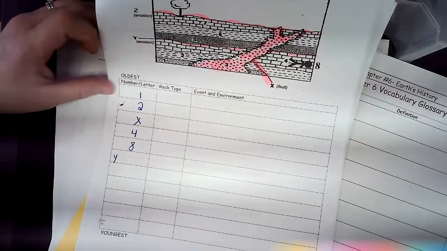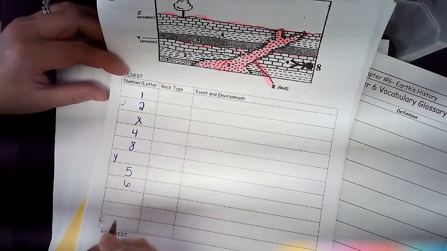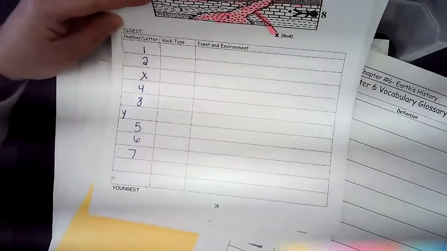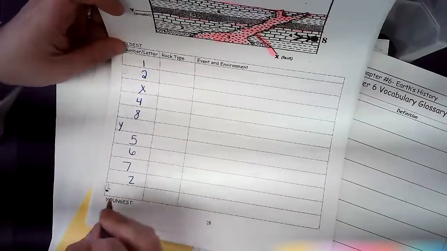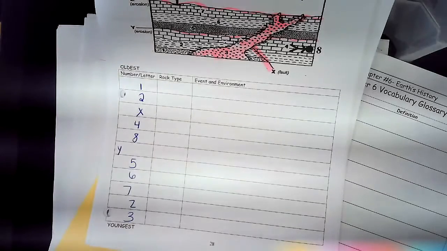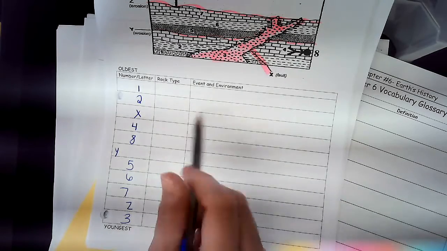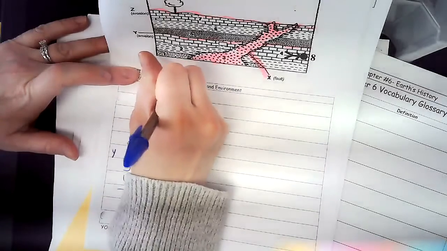Now what happened on top of the erosion? 5 and 6 and 7. Then what happened? Then Z, which was the erosion, and then what do we label? And then the last one was 3. So then the rock types, we already said that this is straight off the reference table most of the time, but because these were hand-drawn, they're messed up, we called rock layer 1 conglomerate.